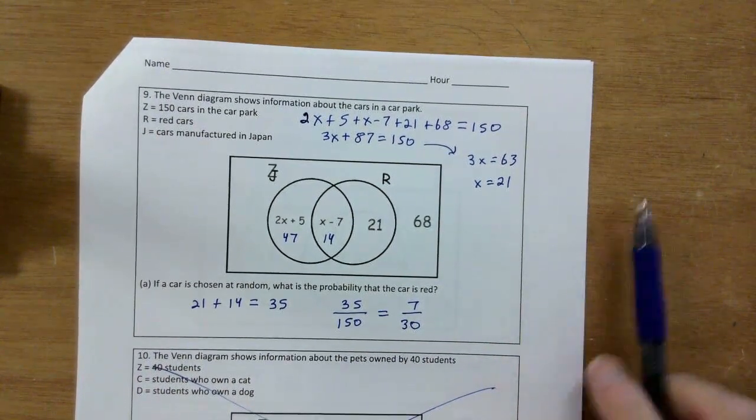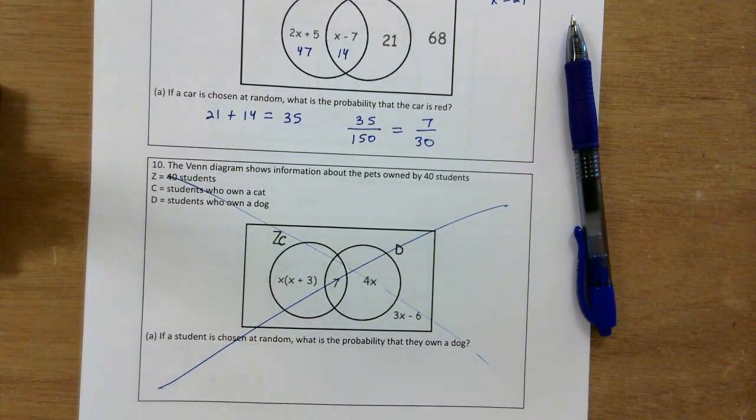All right, and that's the end. We did not do number 10 either. All right, thanks. That's it.